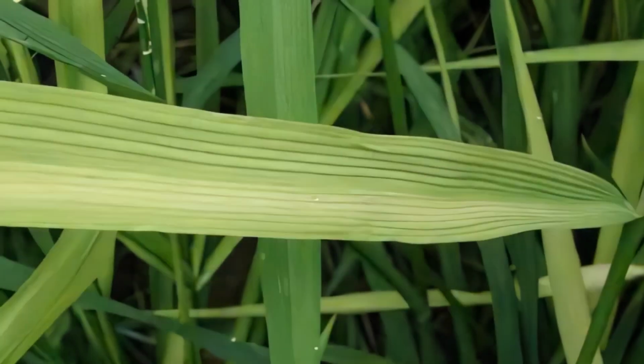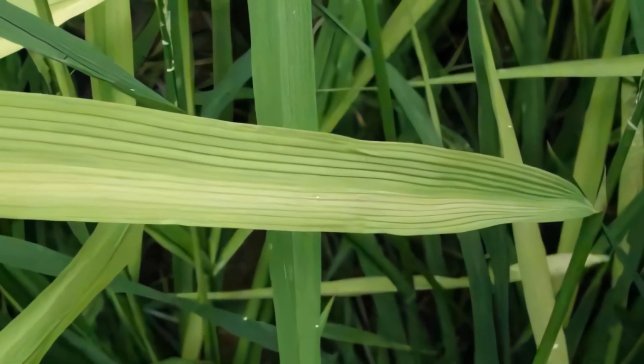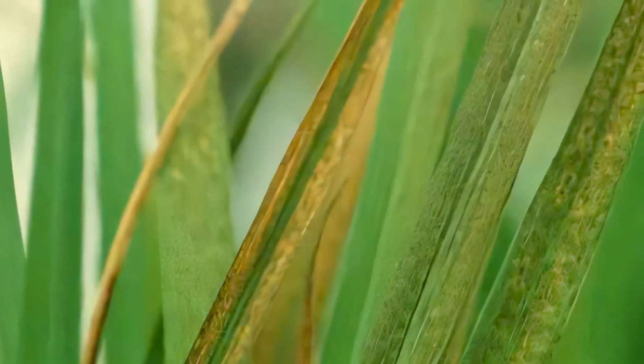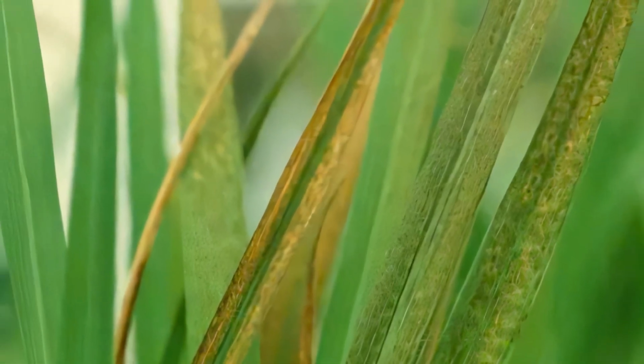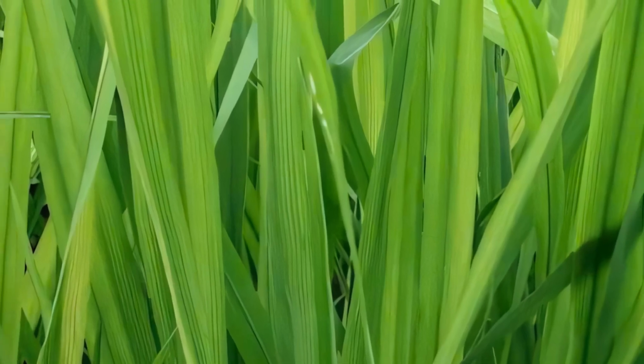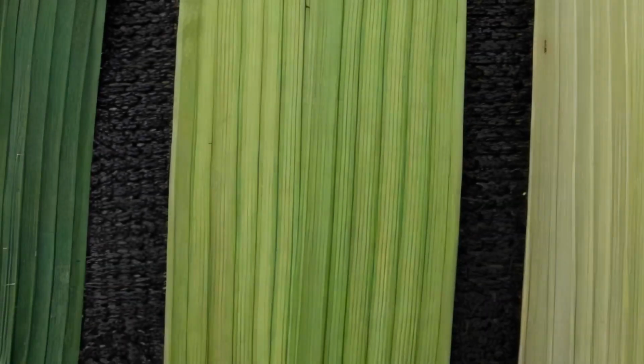This is a common condition that can affect many plants. In many cases, this situation is related to iron deficiency. Symptoms of iron deficiency usually appear first on young leaves and may later spread to older leaves because iron is relatively immobile within plants.